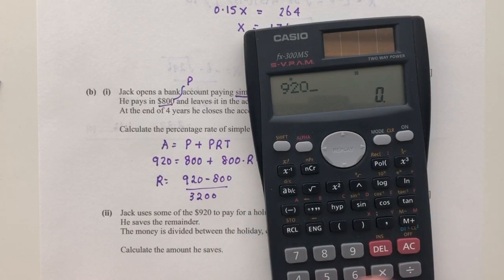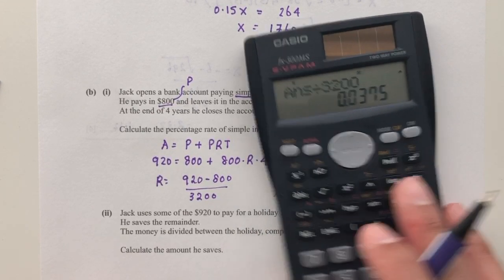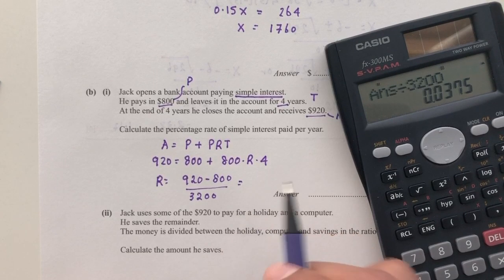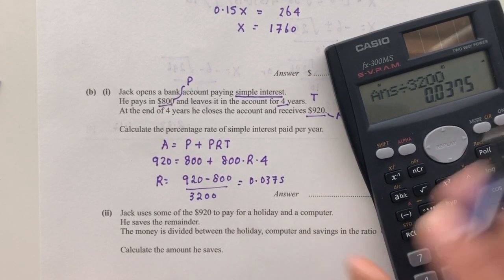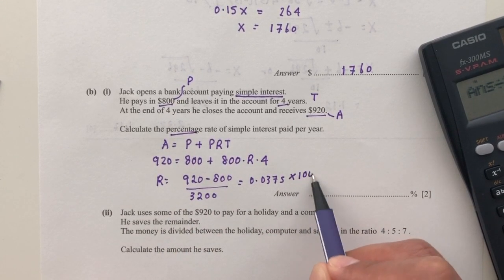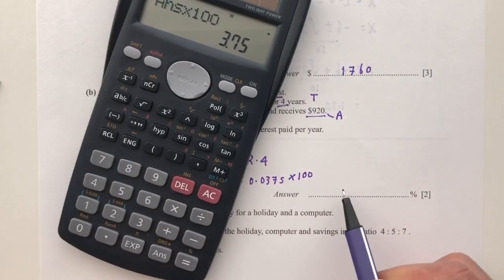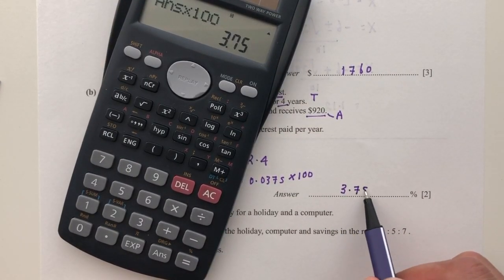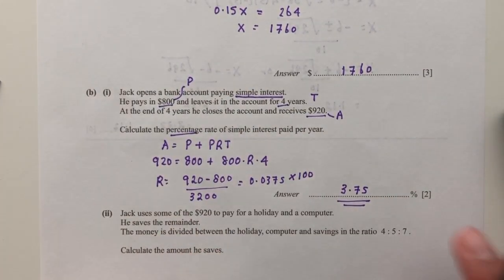That will be 0.0375. So now we have to find the percentage rate. So we have to multiply by 100. That will be 3.75, the percentage rate that he has for this account.